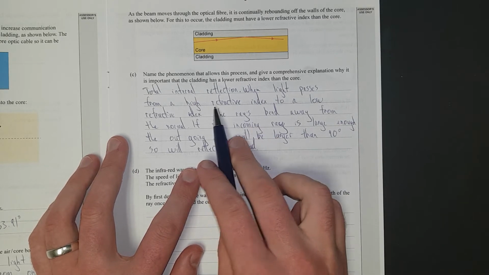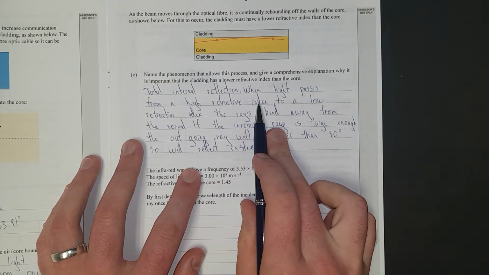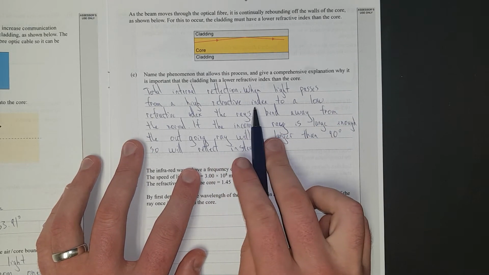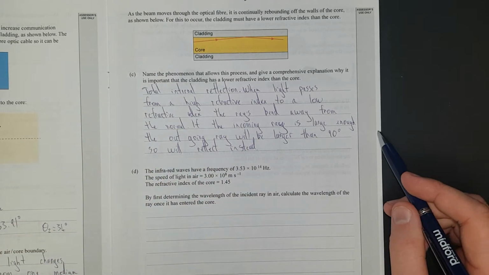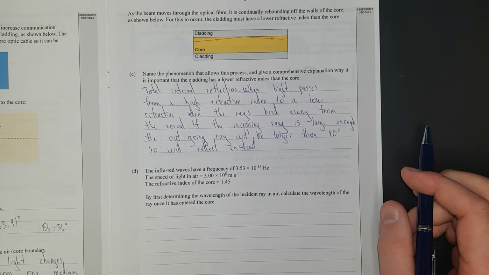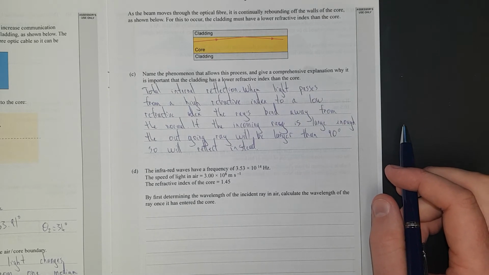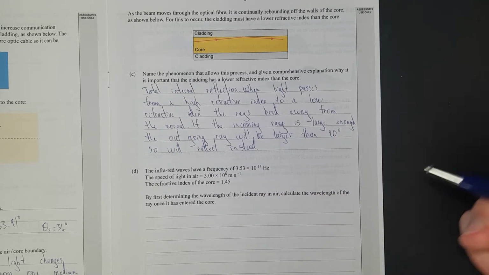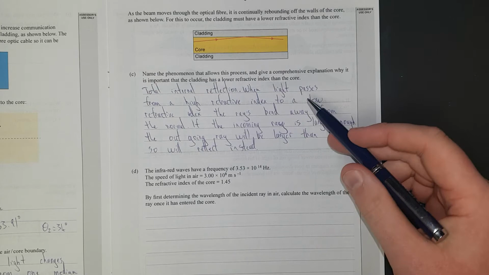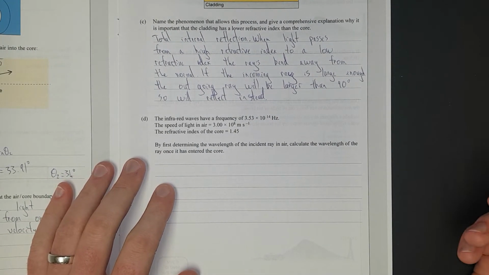Maybe you can chuck in, when you do this, maybe I could have written more. I could have said for refractive index, in brackets, optical density, so high optical density. It's like a synonym for refractive index. I'm not really sure what they're looking for with this question, but I think that's basically it. Even looking at the mark schedules, it's kind of a weird question. Anyway, infrared waves have a frequency of 3.53 times 10 to the 14 hertz.